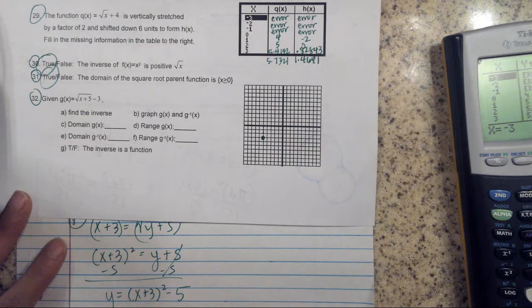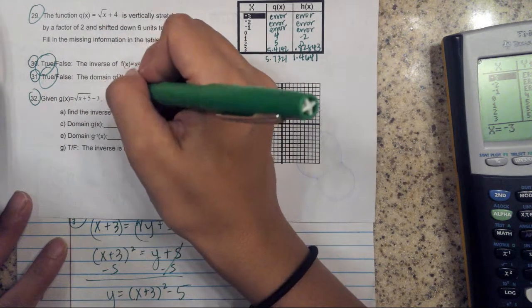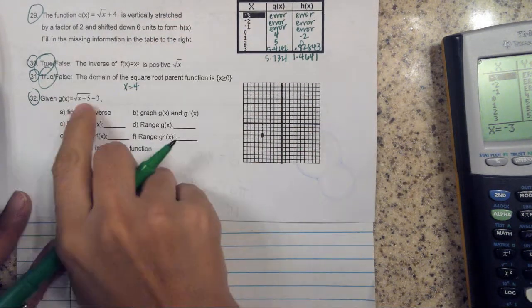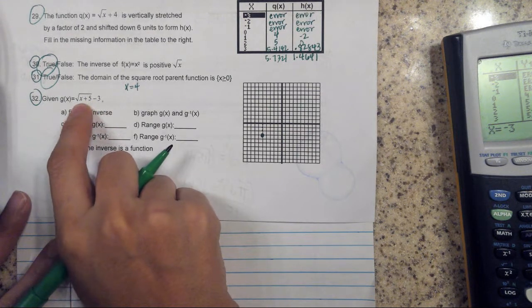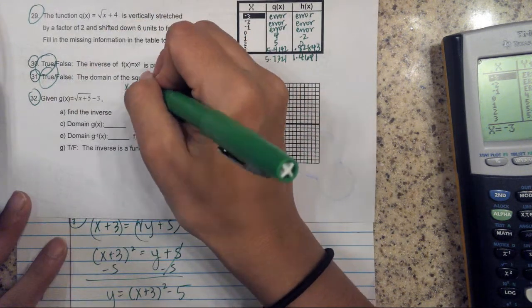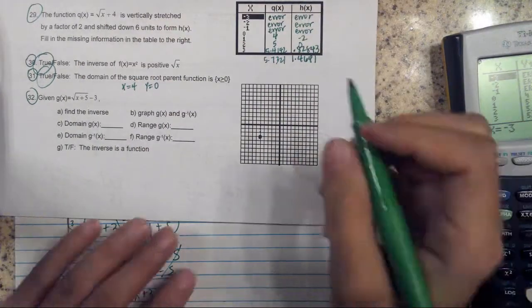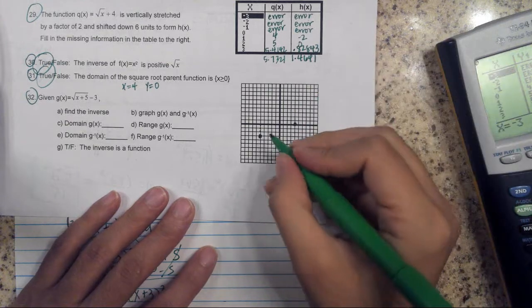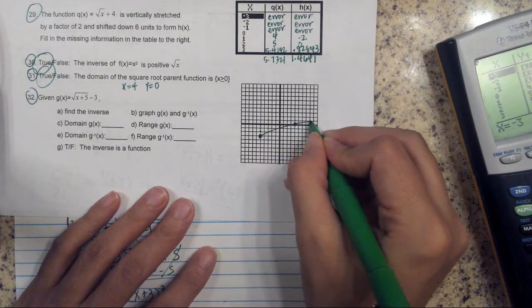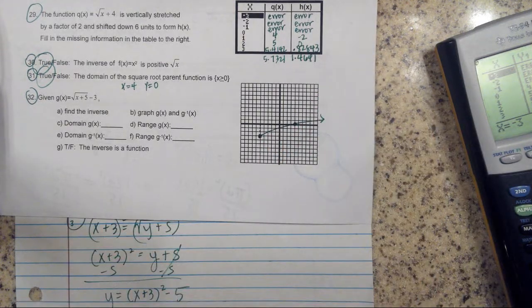Let's see. 4? How about 4? At x equals 4, right? Because 5 plus 4 is 9. The square root of 9 is 3. So 3 minus 3 is 0. So your y is 0. So I'm going to pick x is 4. Y is 0, and then just connect my graph. Just like that.